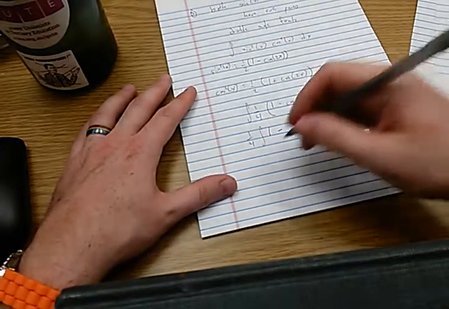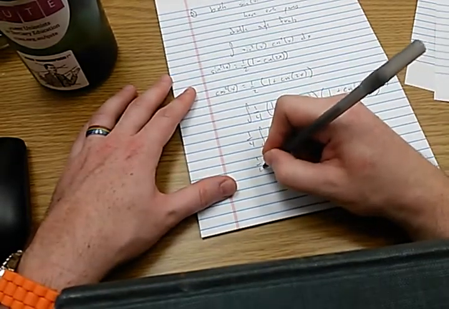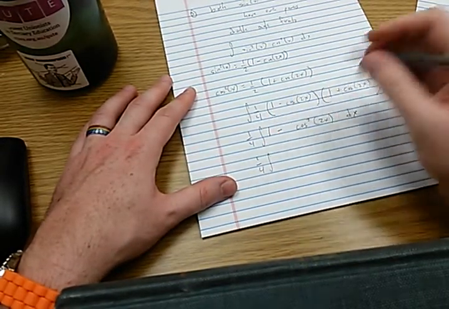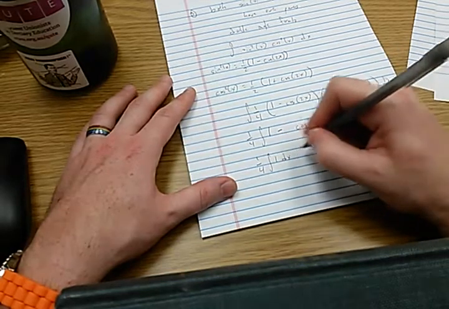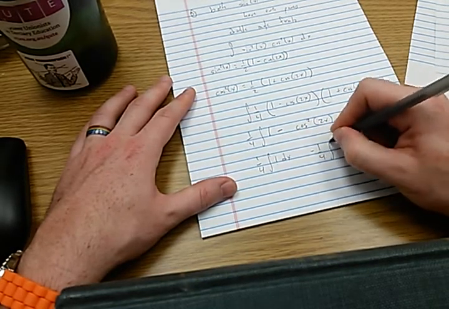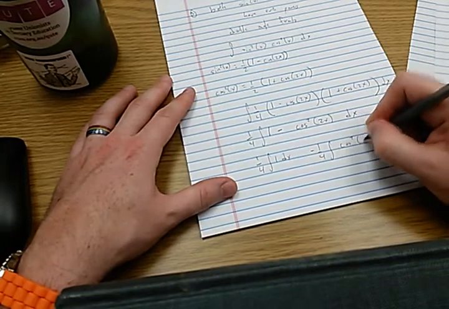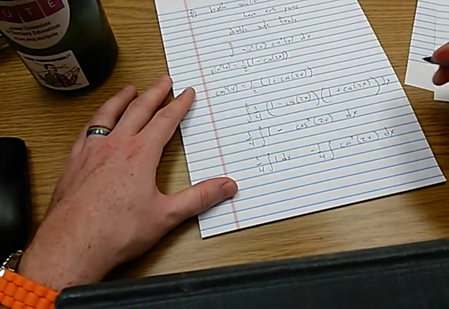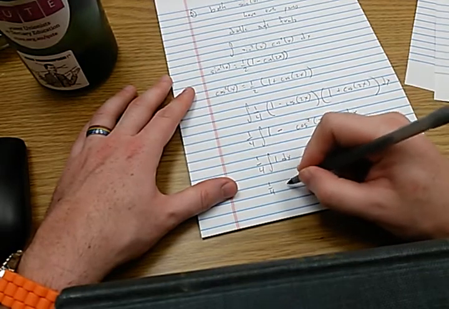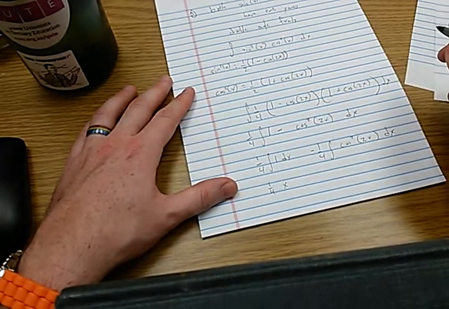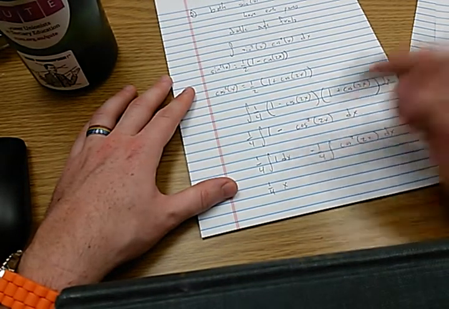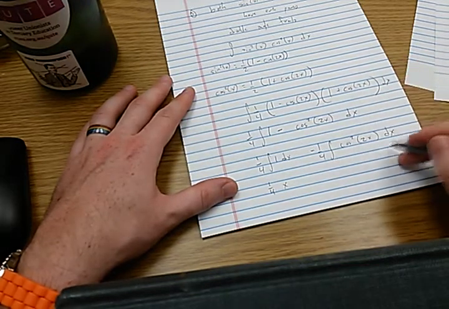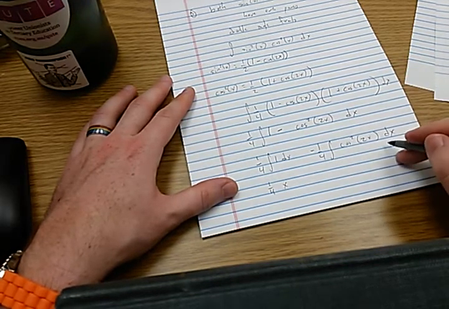Okay. So I'll say that this is 1/4 the integral of 1 dx minus 1/4 the integral of cosine squared 2x dx. And over here is just 1/4 of an x. Right? Super simple. Over here, we're going to need to work a little bit more.